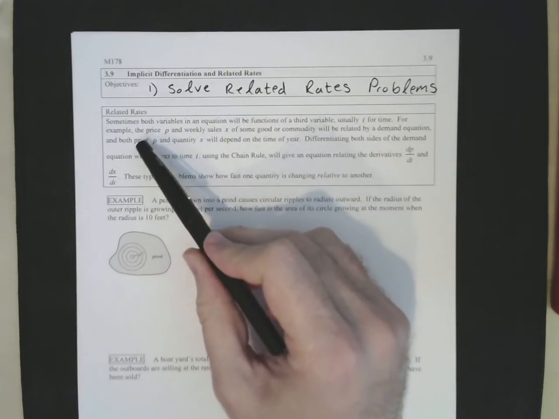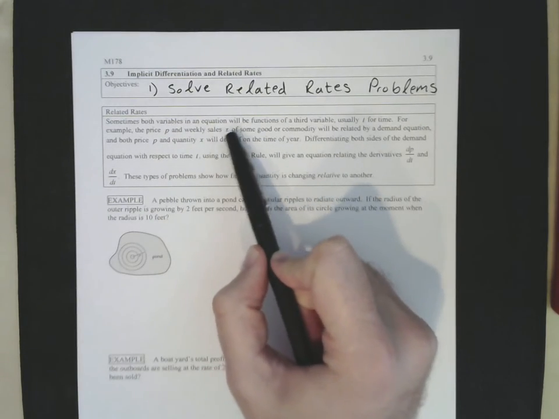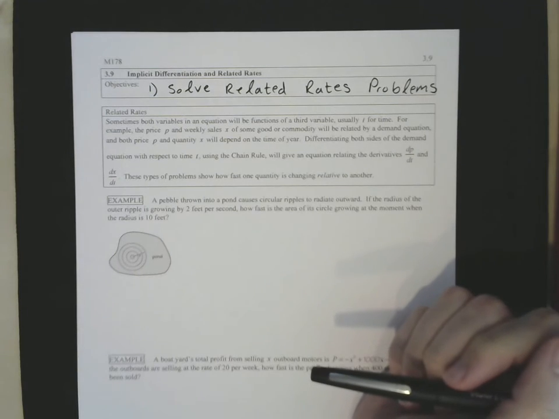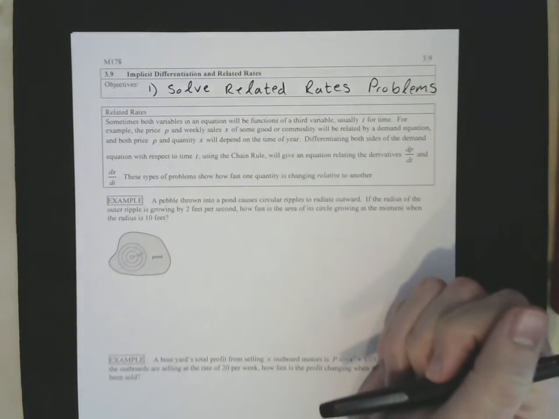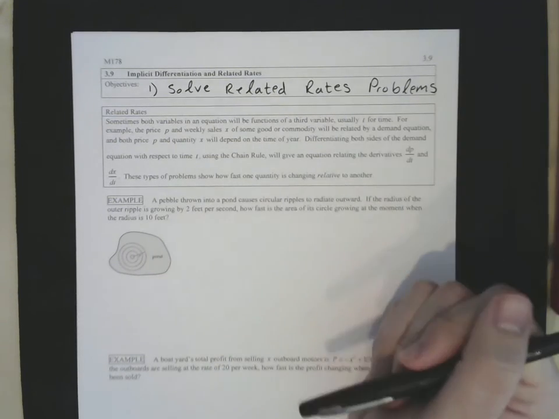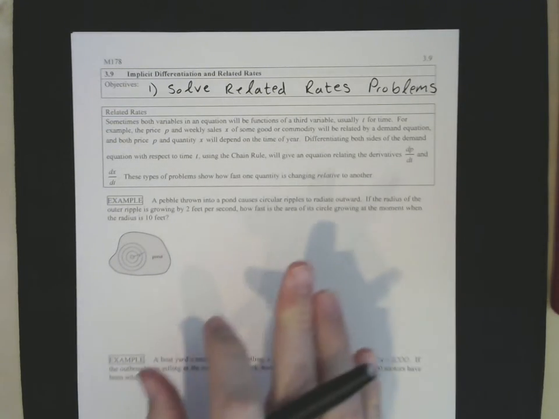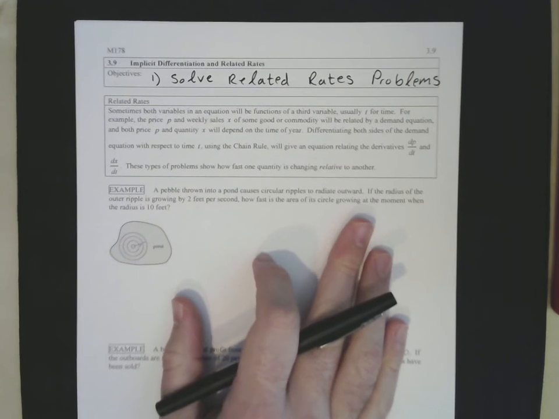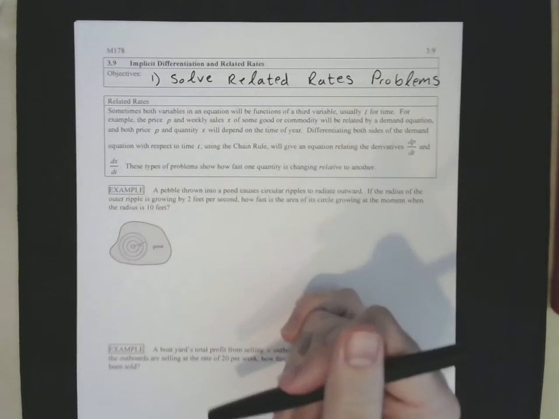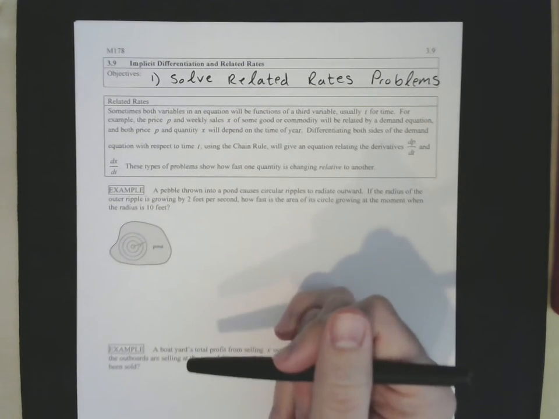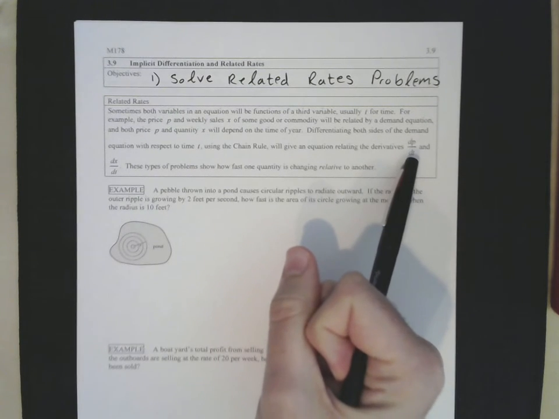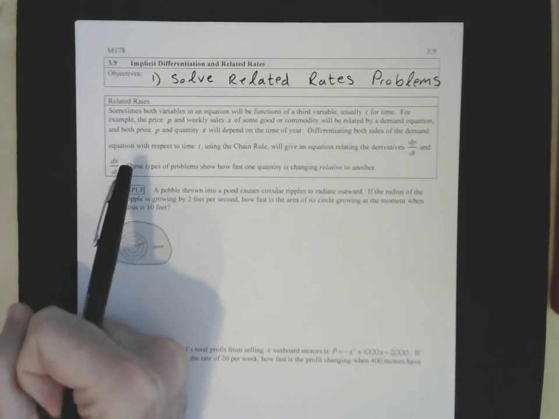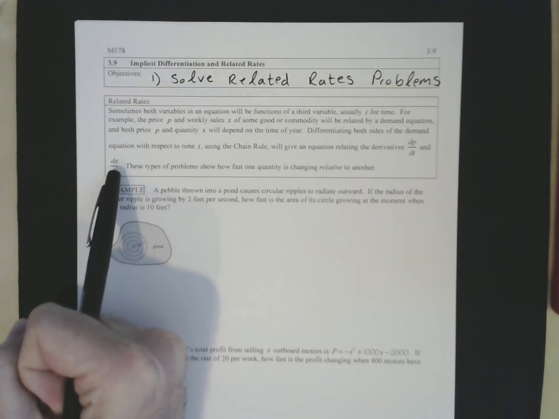Quick little example here: the price P for weekly sales X of some good or commodity could be related by a demand equation where both price and quantity depend on the month, the time of year. You differentiate both sides of that equation in the demand function with respect to time. You use the chain rule so that you end up with two derivatives in your final answer. You'll have a dp dt or a p prime, and you'll have a dx dt or an x prime.